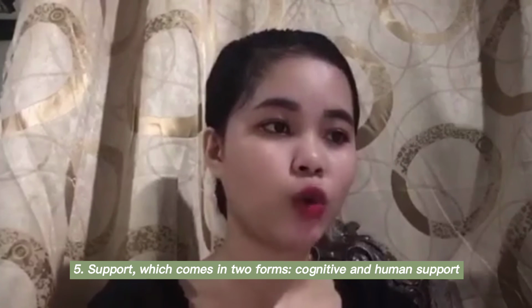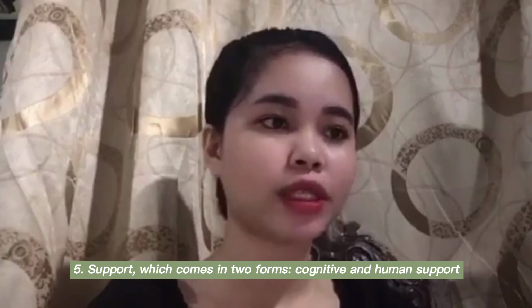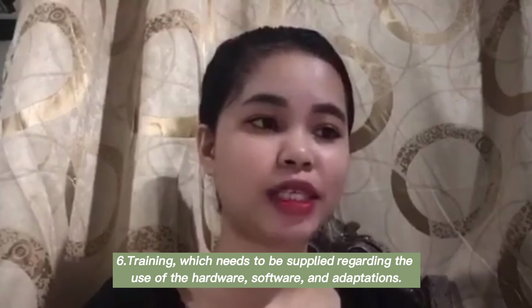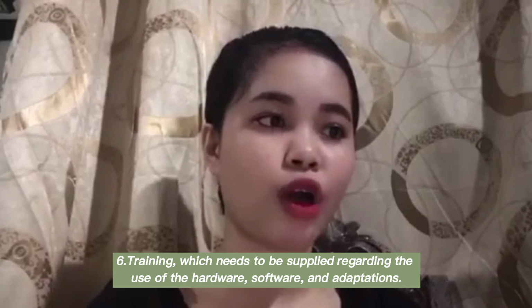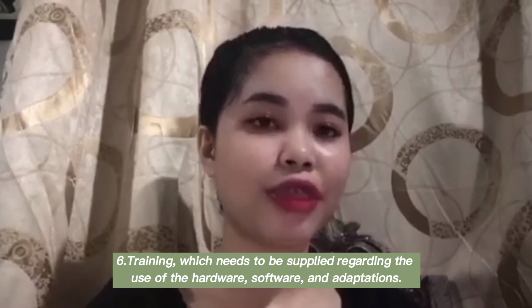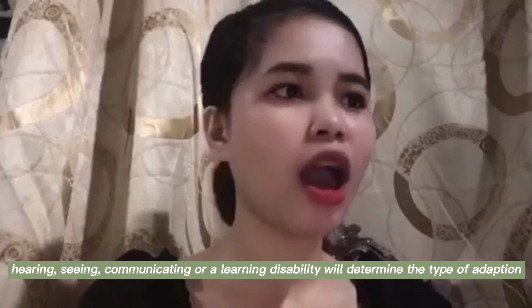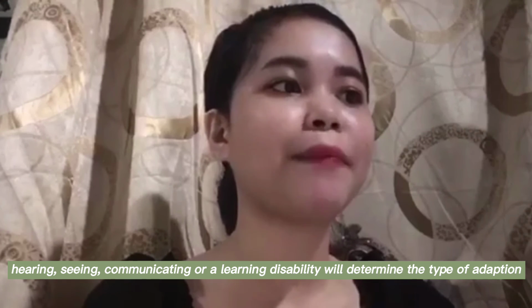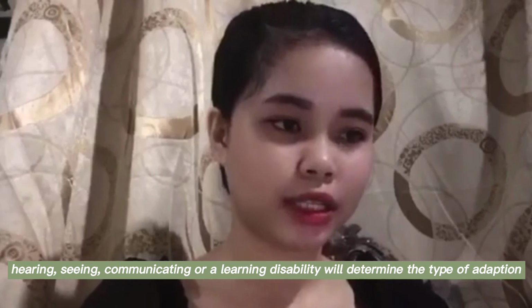Five, support, which comes in two forms, cognitive and human support. Six, training, which needs to be supplied regarding the use of the hardware, software, and adaptations. The last topic is about the types of adaptations. Whether the area of impairment is mobility, hearing, seeing, communicating, or learning disability will determine the type of adaptations.